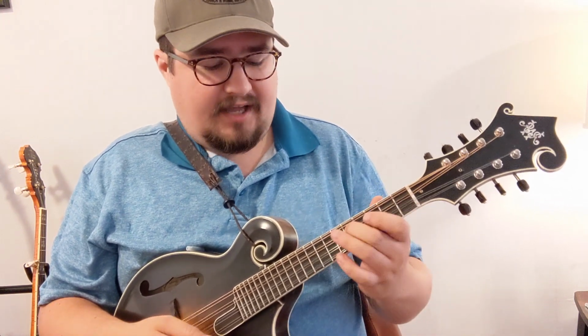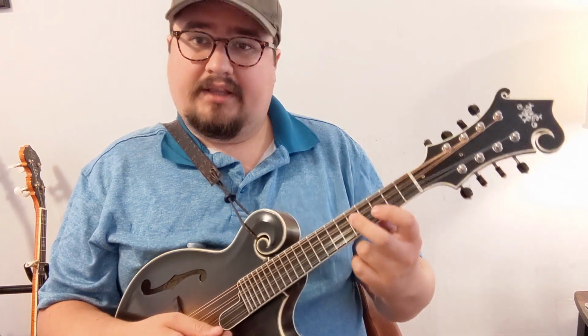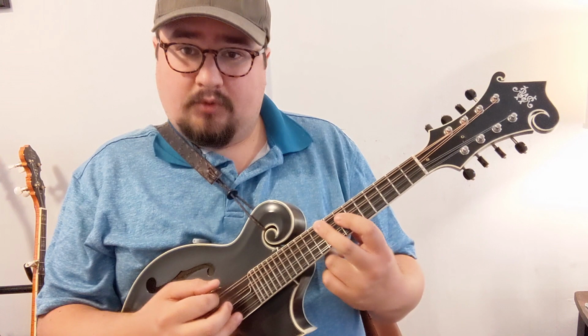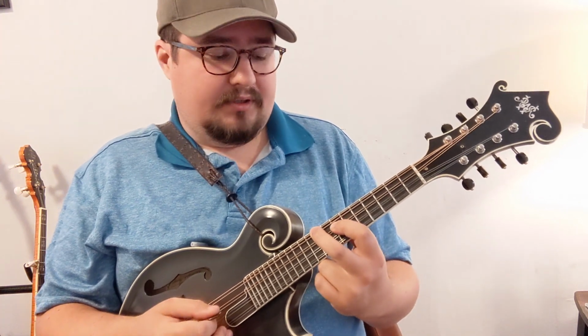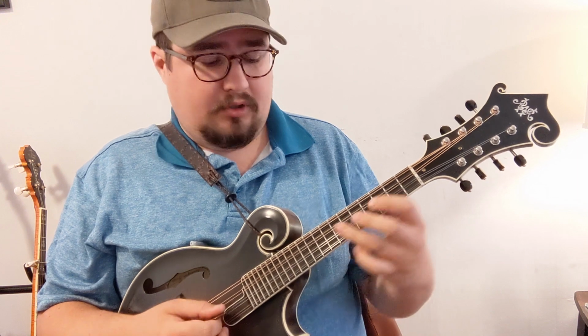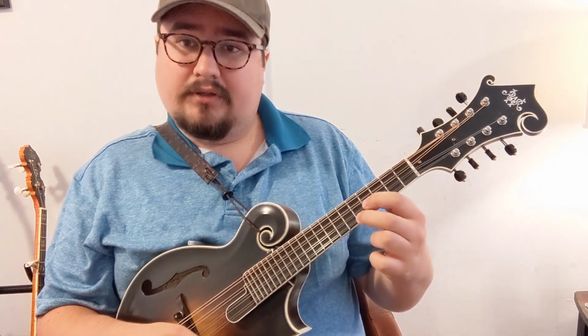Any one of these sets, all you have to do is find the shape with the root in the right place. So you can find a fourth with the root on the top, you can find a third with the root on the bottom, or you can find a sixth with the root on the top, and then build your double stop sets off of that.